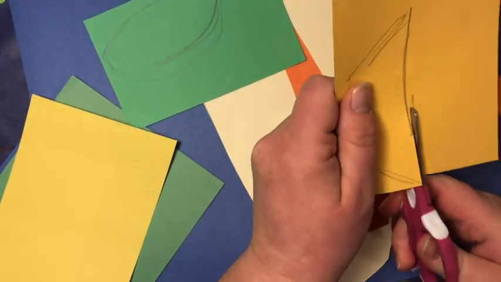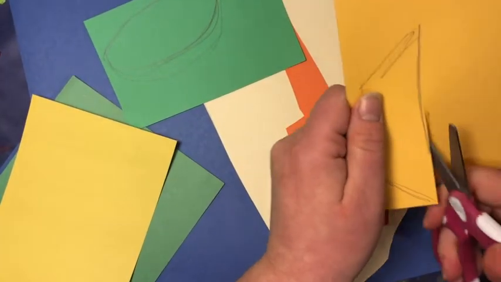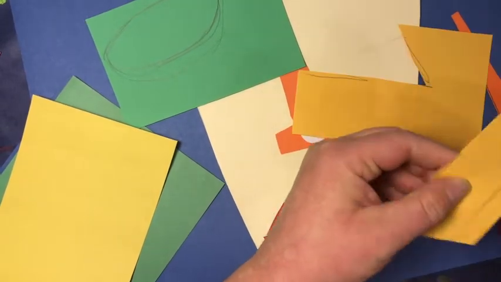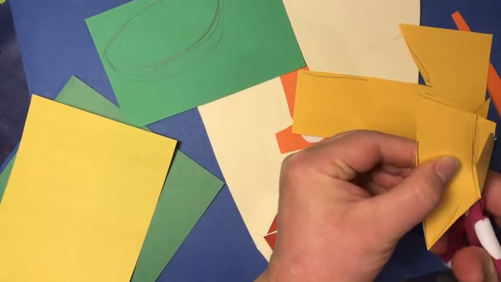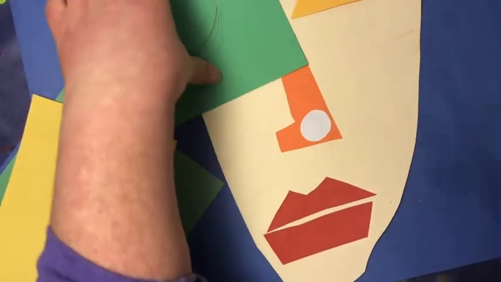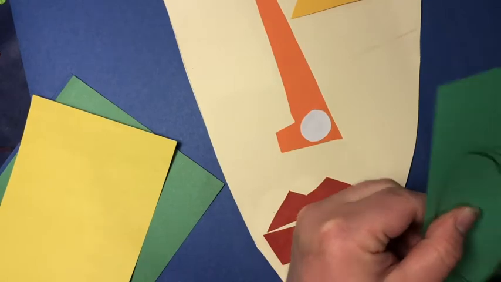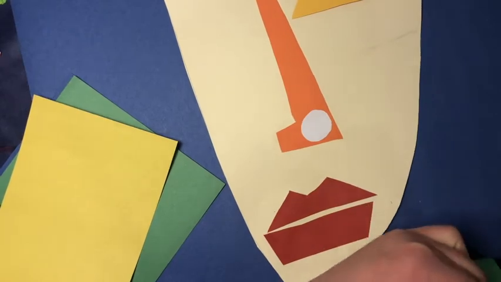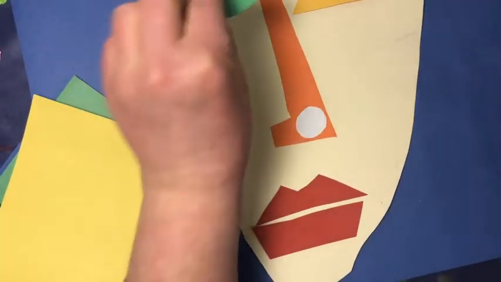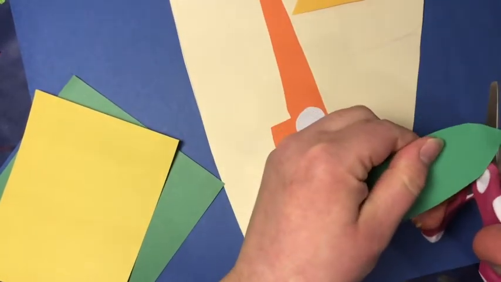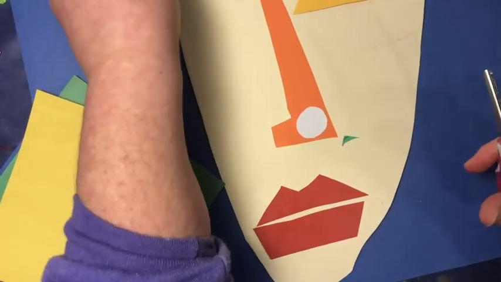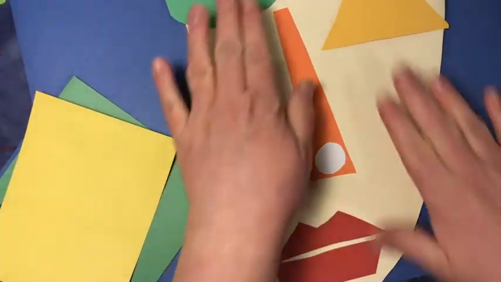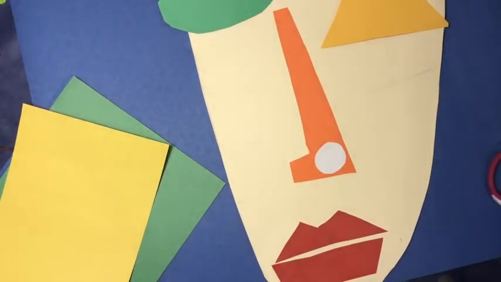So now I'm going to go ahead and cut these out. And this is just step one of the eyes. Okay. And mine are going to be a little asymmetrical. One's going to be higher than the other.